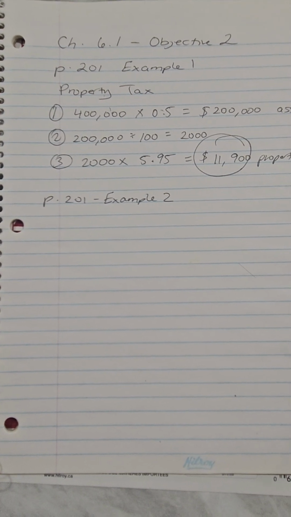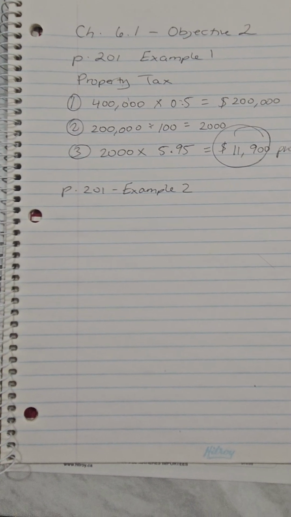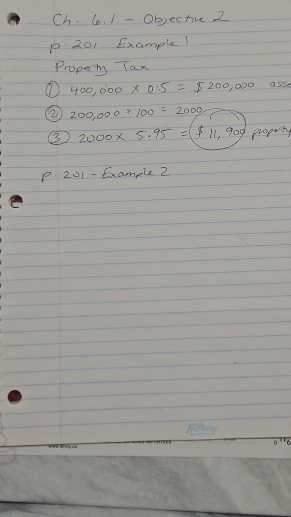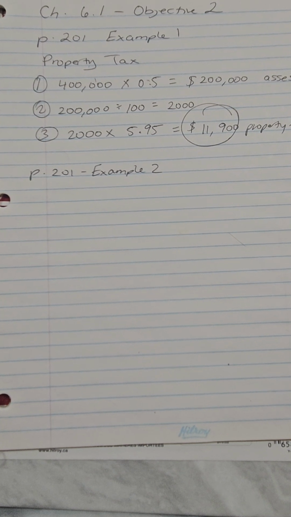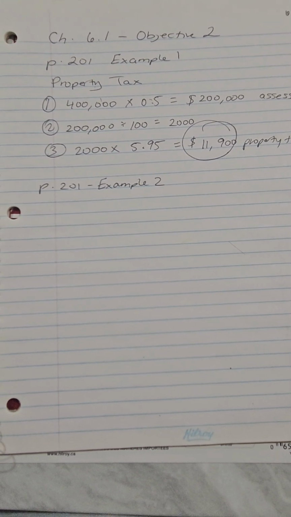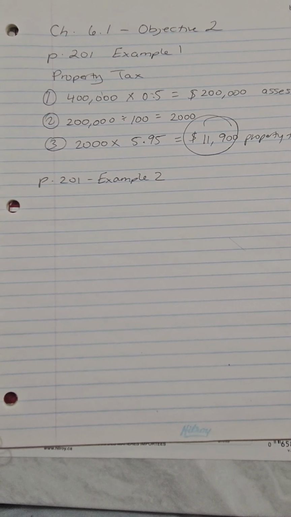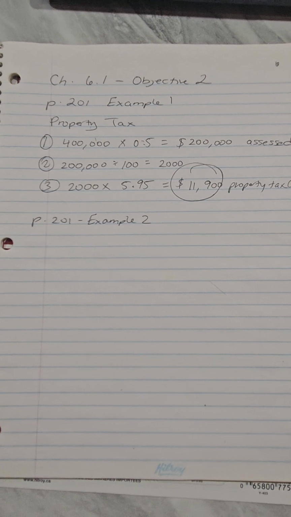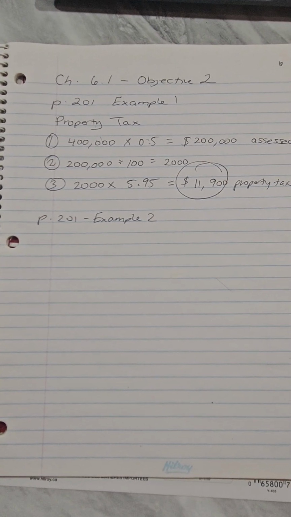Okay, moving forward. We are still on page 201, but we're going to try another one. So you can see the second example says, in some areas, the tax rate is levied as the number of dollars per $1,000. So that's what's changed here. So it says the tax rate is $3.80 per $1,000. Determine the amount of annual tax for a property having an assessed value of $149,000.